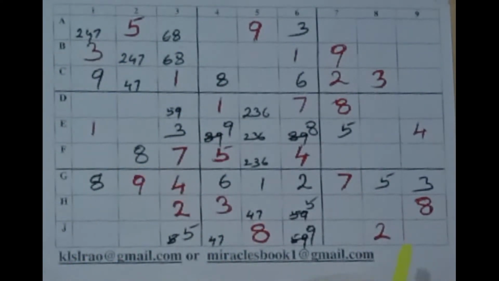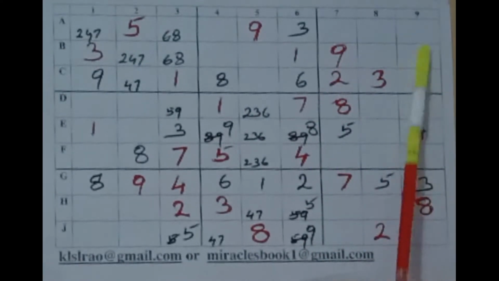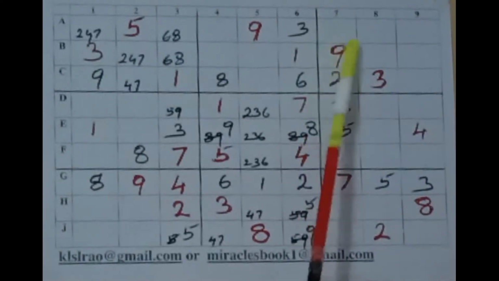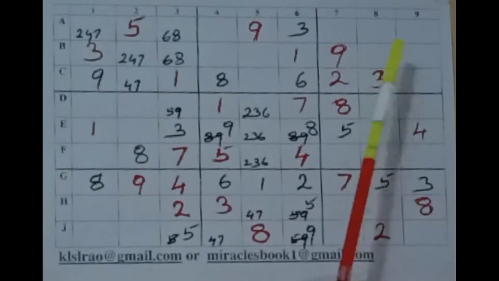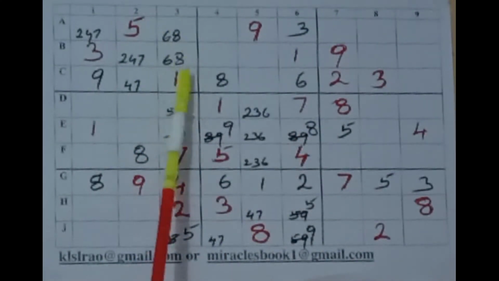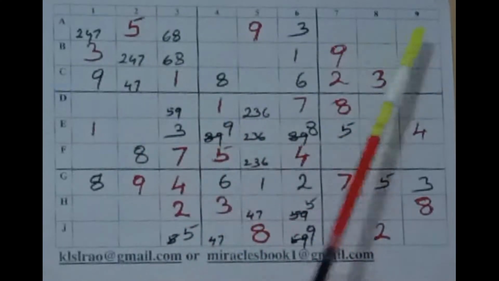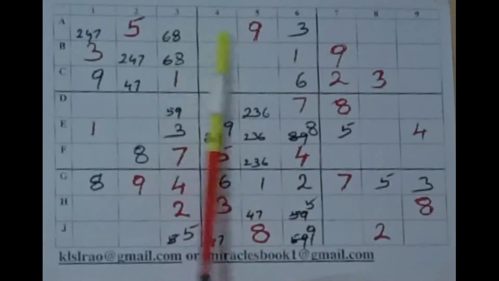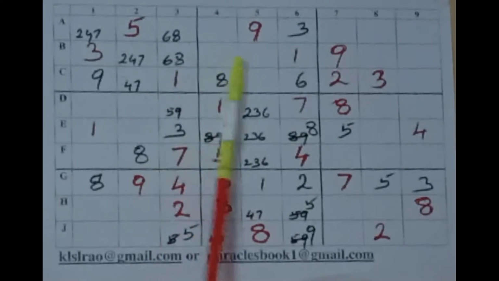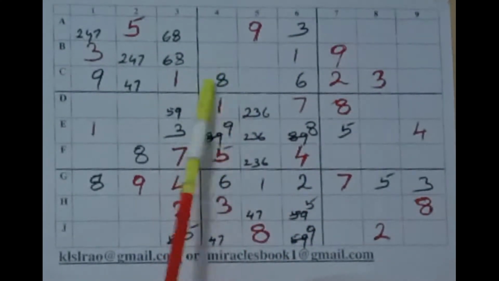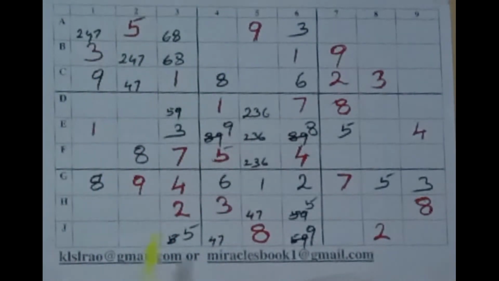Let me explain. Look at this right vertical strip. This 8 here cannot get replicated. This 8 cannot get replicated here. So number 8 has to be here or here only. And look at this column. Number 8 has to be here or here only. So this is an X swing for number 8. So if you look at this box, number 8 cannot get replicated there. Number 8 cannot replicate there. We have this 8 here. So this is the only place for number 8 here.